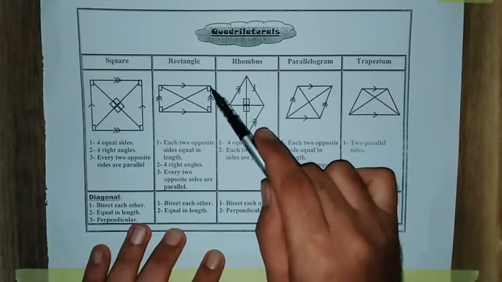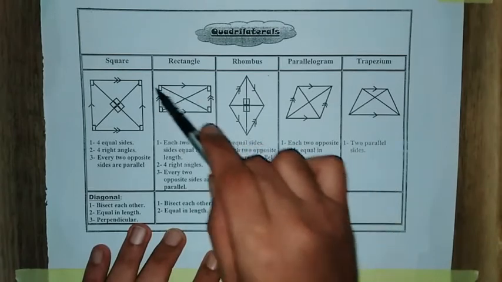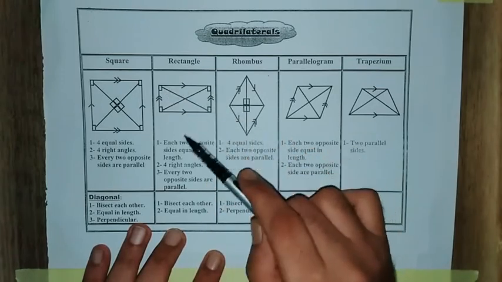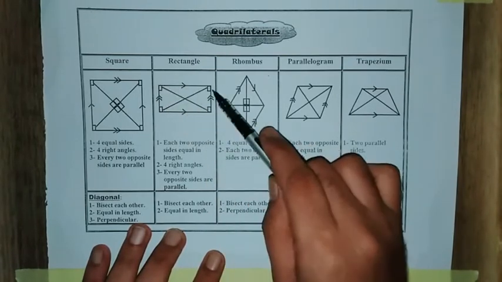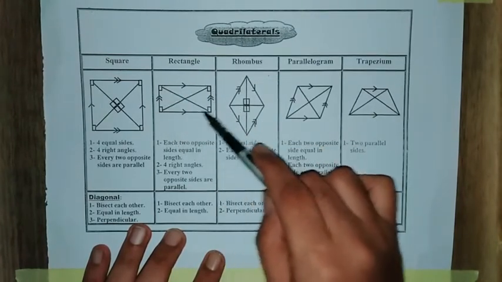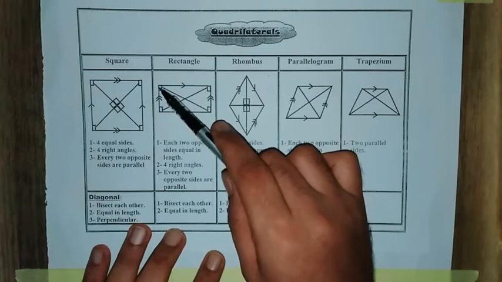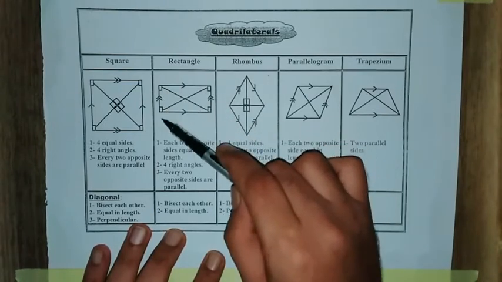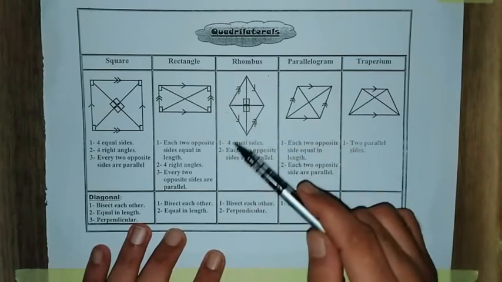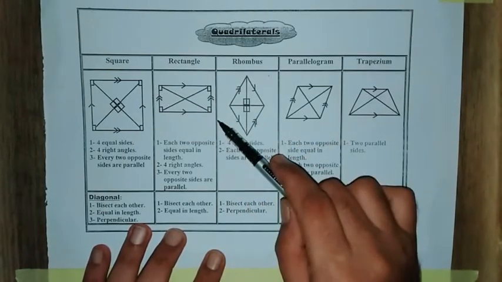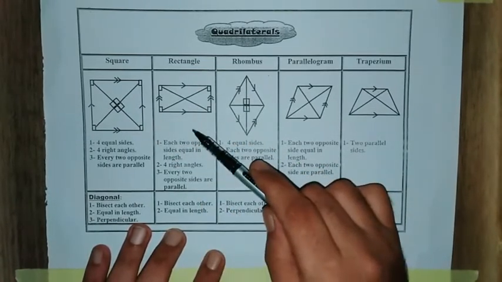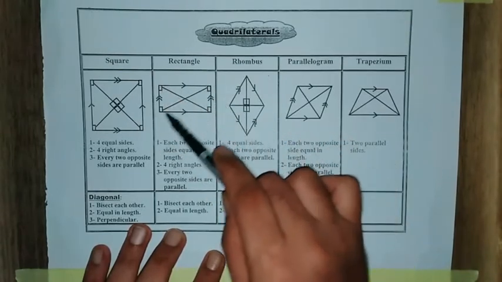Rectangle: each two opposite sides are equal in length and parallel, it has 4 right angles. The diagonals are equal like square and bisect each other.